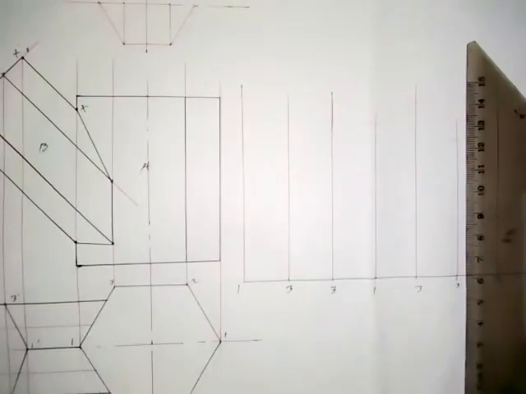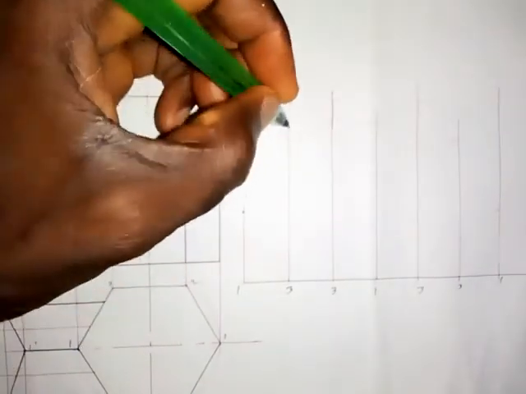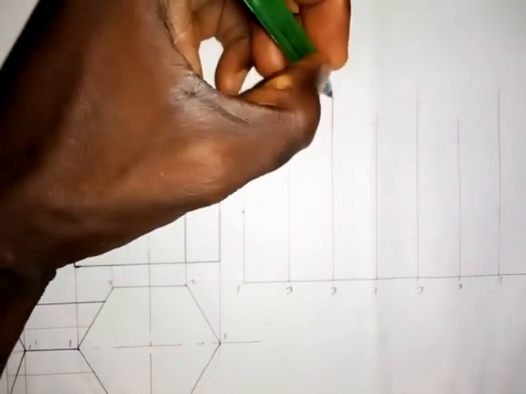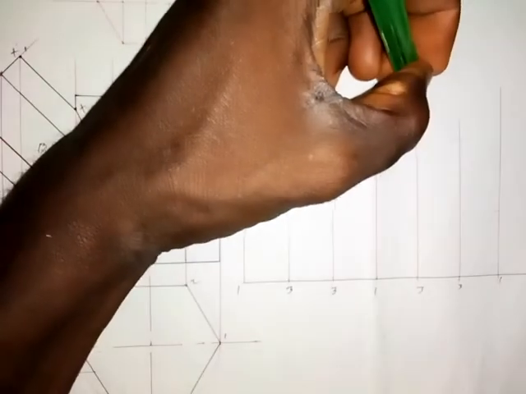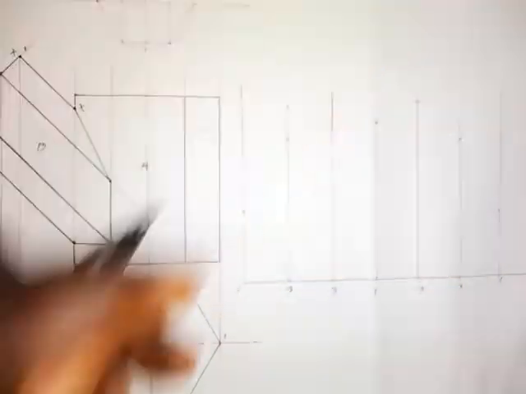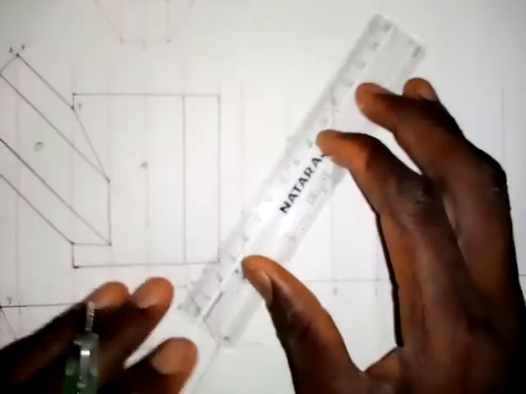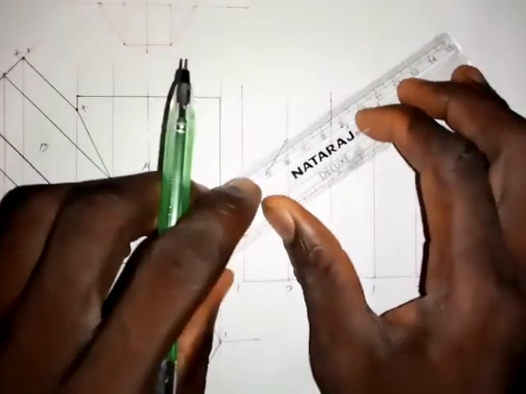Alright, so all these points that we have here, this point, this point, this point, this point, this point, and this point here, we are going to join them together. So I will connect this together with this.